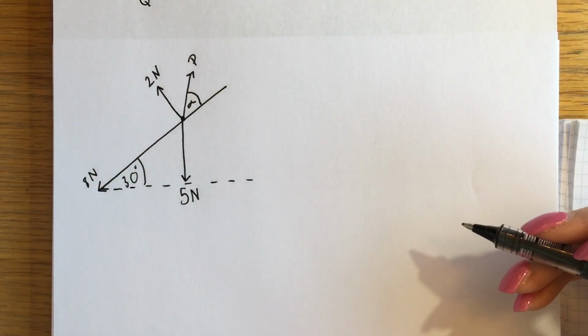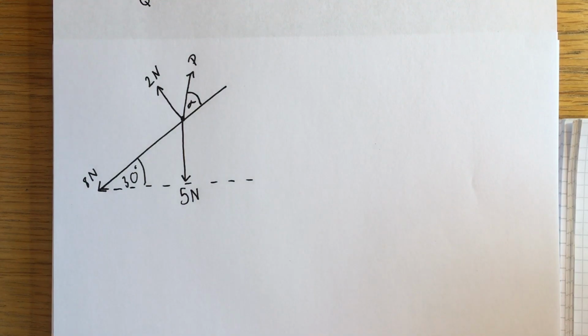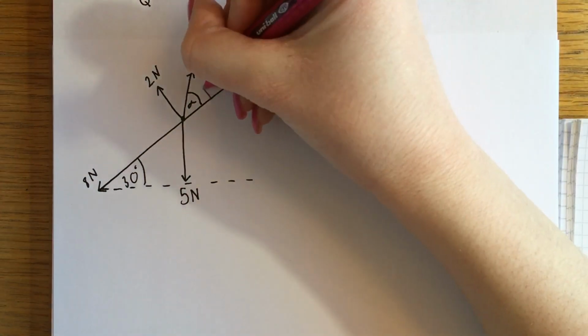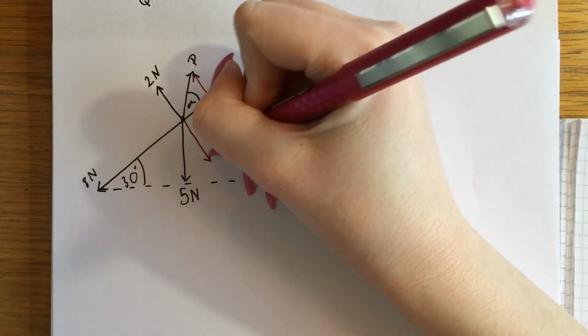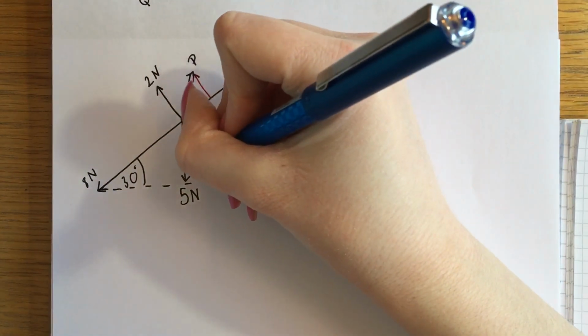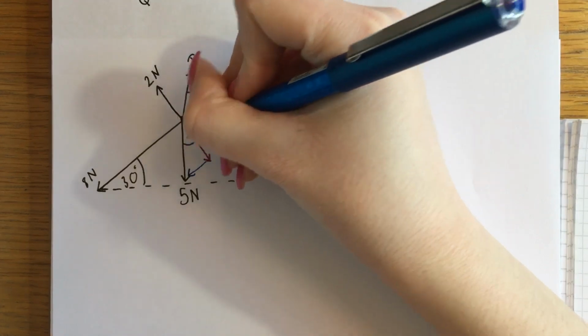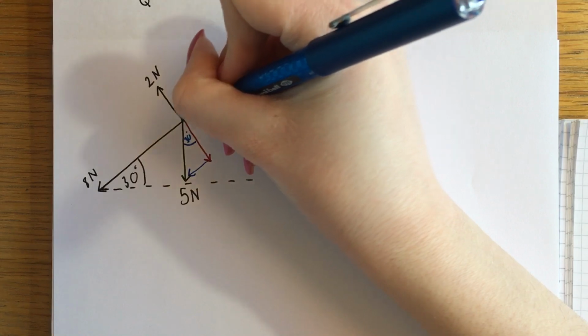So the question says, find the magnitude of the force P and the size of angle alpha. So this time, rather than horizontal and vertical, I'm drawing in all my forces that are perpendicular and parallel to the plane. So draw these forces in first. I know that's 30 degrees because my angle's in parallel lines.